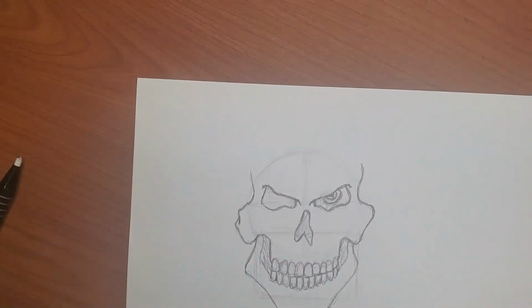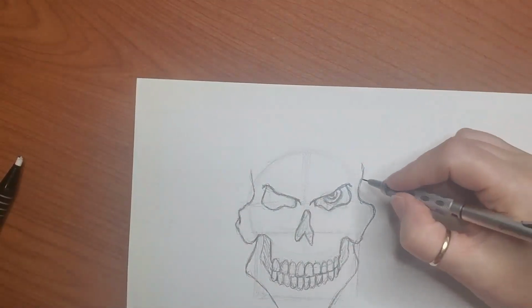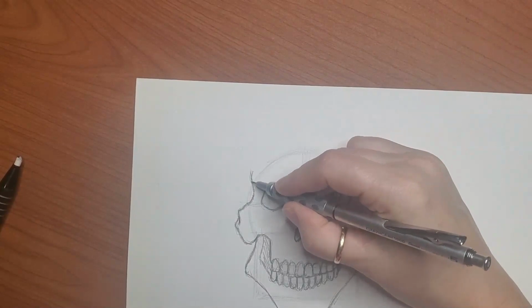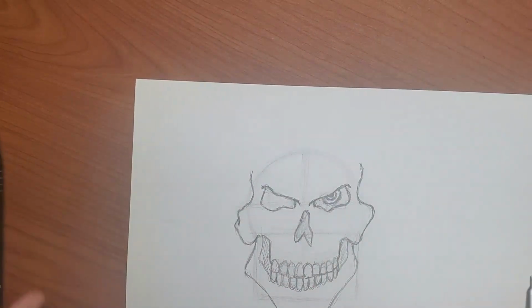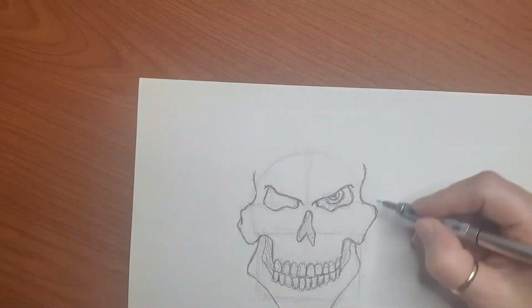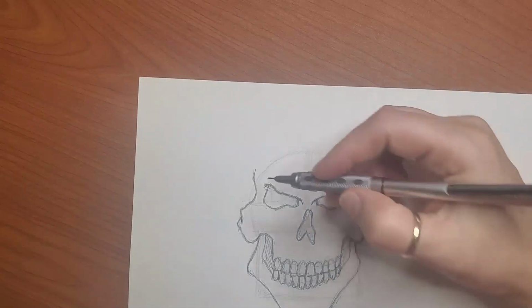Now we need to draw the top of the skull. And touch up any of these lines, make sure they're the way we want them. So the top of the skull is just going to be a circular shape. Again, a lot of different ways you can make it. You can have it look broken, you can have it look cracked.